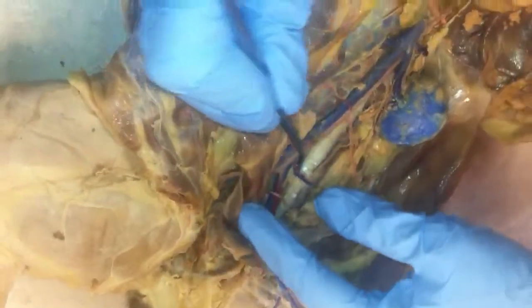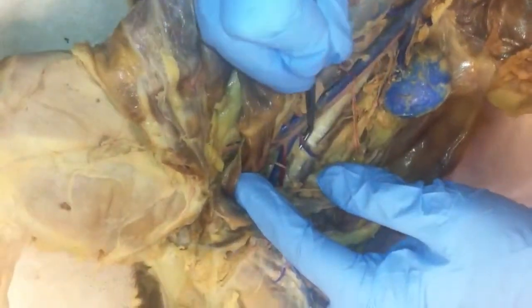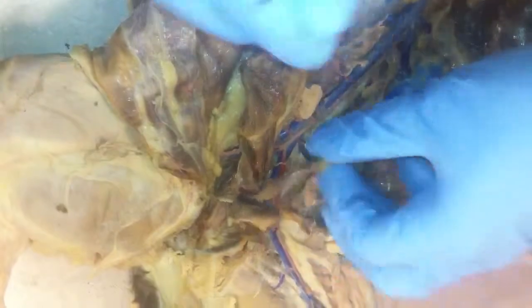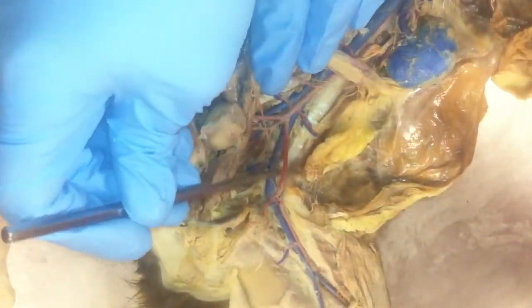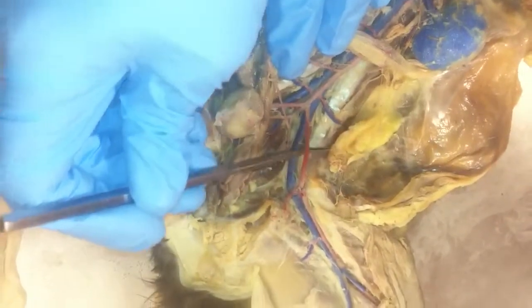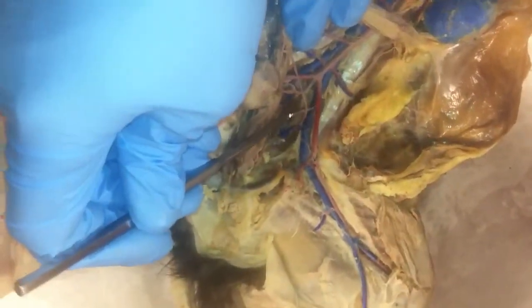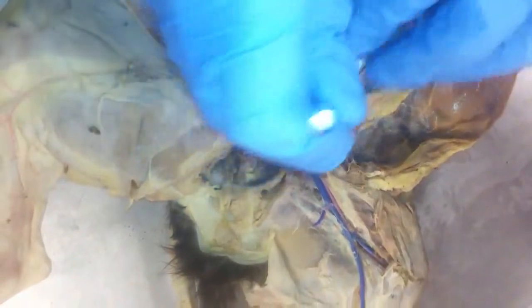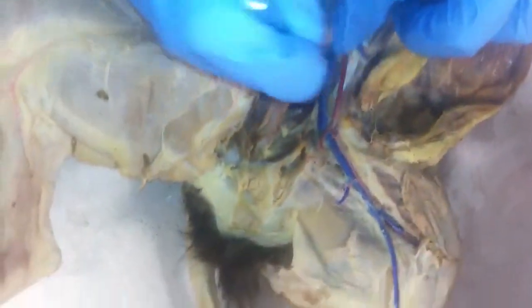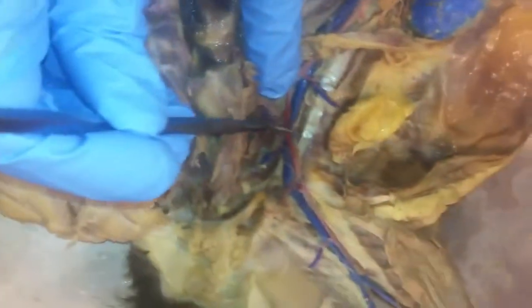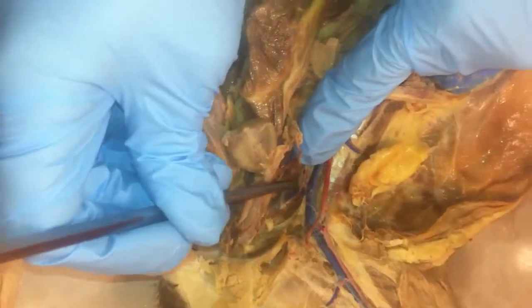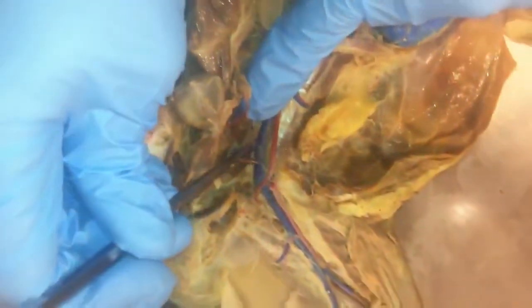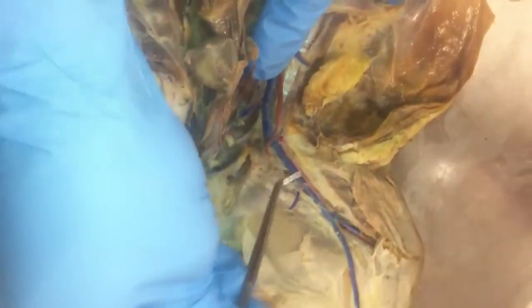Right here, on both sides, are the iliolumbar vein and artery. Here at the end of the aorta, we have the external iliac artery, internal iliac artery. There's no common iliac artery in the cat, but there is in the human. For the veins, it starts out as the common iliac vein, and then the internal iliac separates from it, and the rest is the external iliac vein.